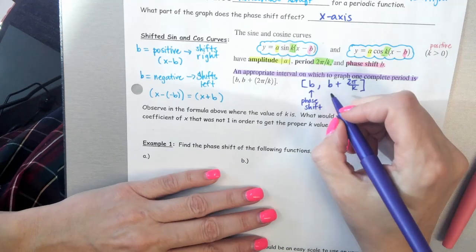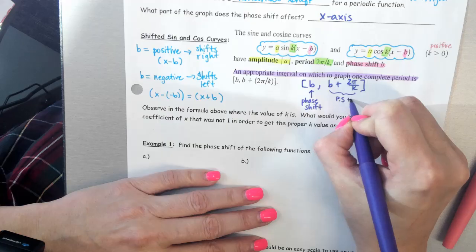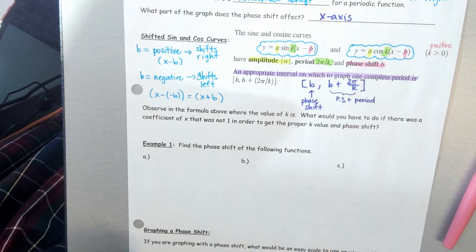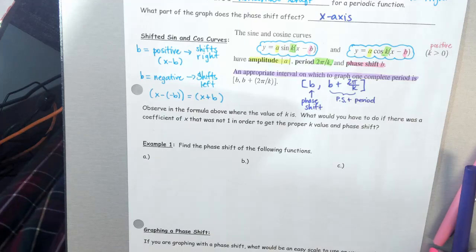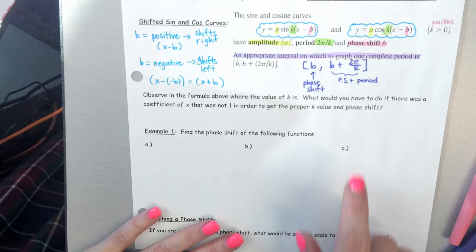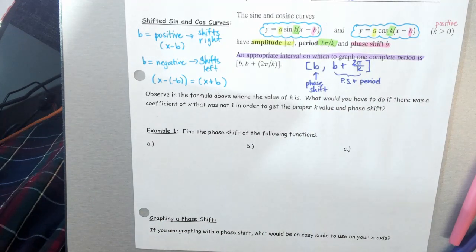Okay, so that is your phase shift plus the period of that function. Okay, so we're going to be finding this interval today. That's what we're going to be boxing in with our highlighter.